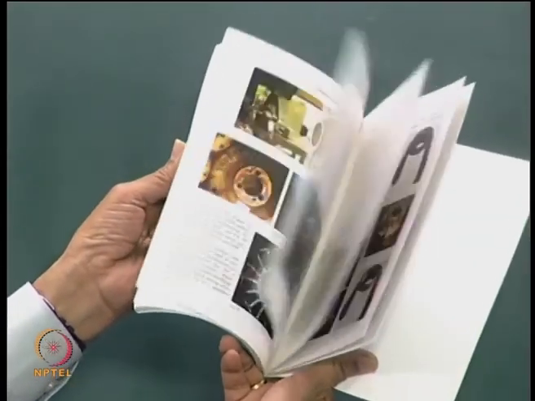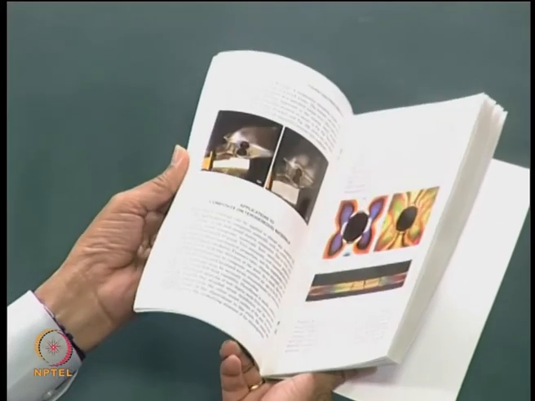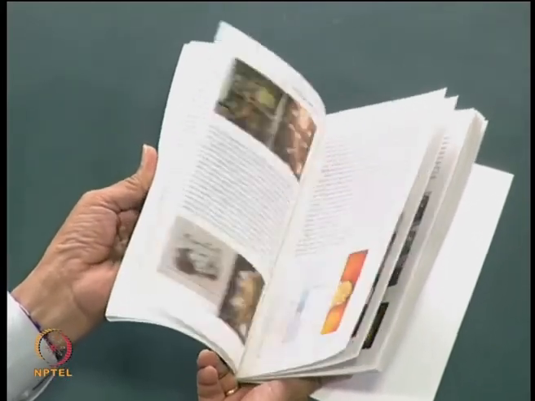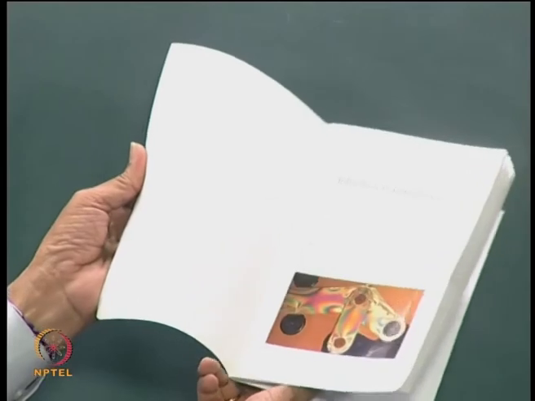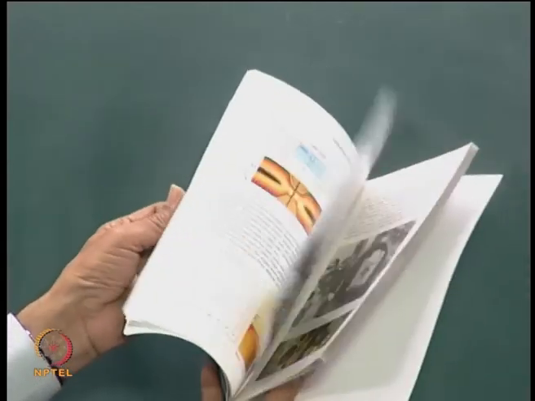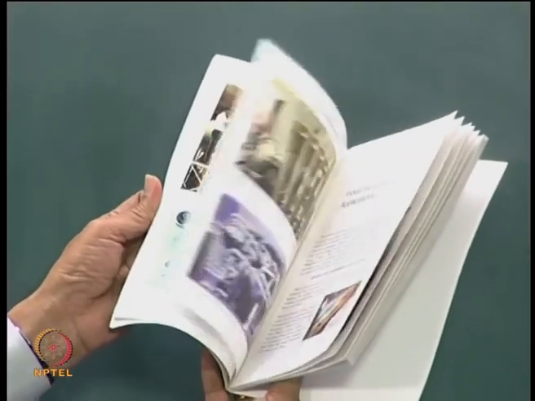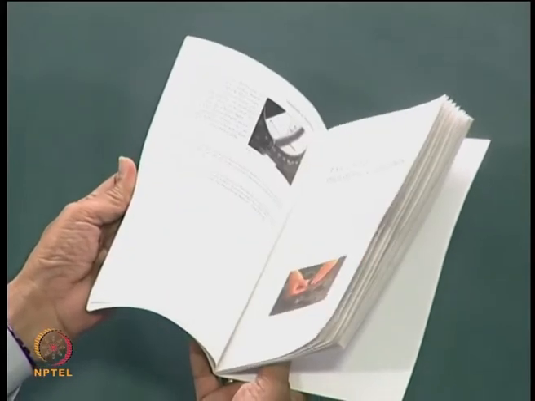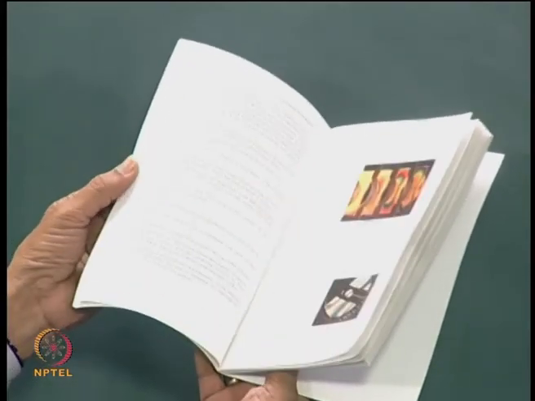If you have an opportunity, please get hold of this book and read through it. My interest is to give you an appreciation of what variety and range of problems can be tackled using photoelastic coatings.